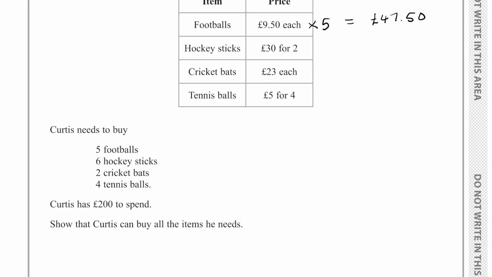Hockey sticks are £30 for 2, and we need to buy 6. So we're going to get 3 lots of 2. So 3 lots of 2 hockey sticks makes 6 hockey sticks, and 30 times 3 is £90. Cricket bats, £23 each, and we need 2 of them. So 2 23s, 46. And tennis balls, £5 for 4. He needs 4. So it's just £5.